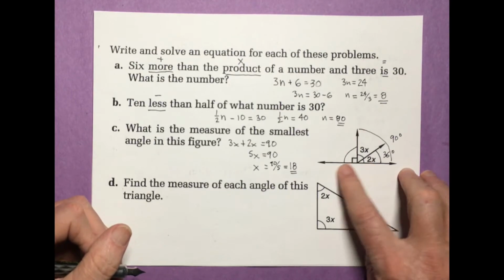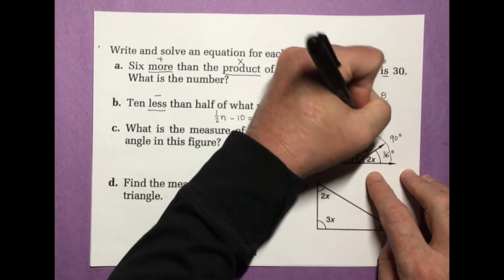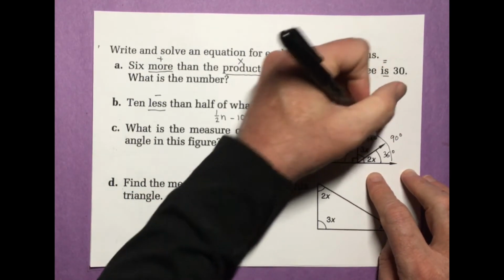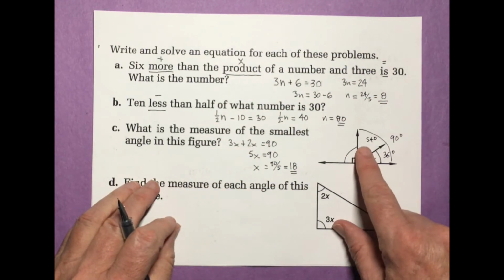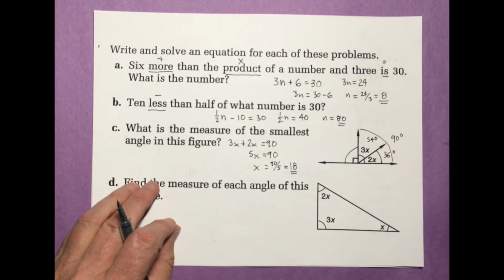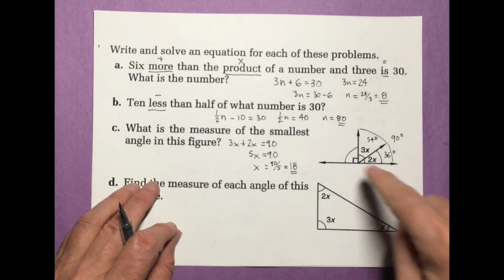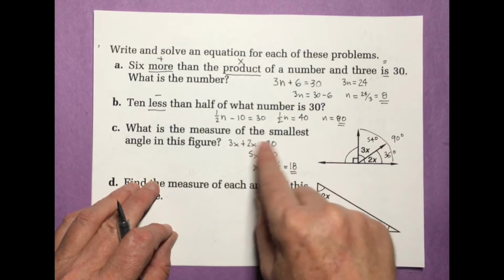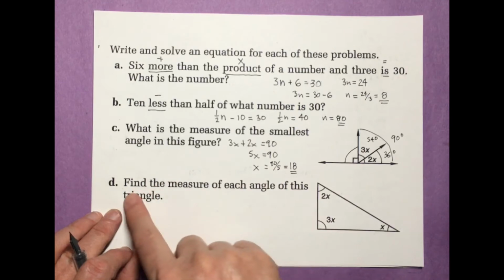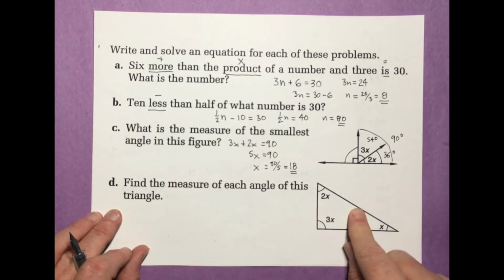Which, just to complete this out, this angle here is 3 times 18, which is 54 degrees. And sure enough, 54 and 36 equals 90. There you go. So taking a geometric figure and writing an equation out of it. So continue. Find the measure of each angle of this triangle.